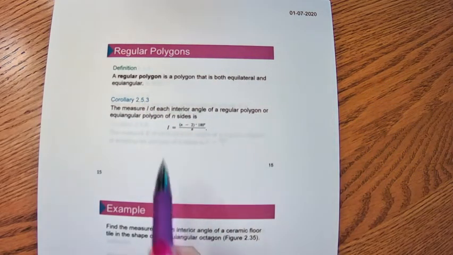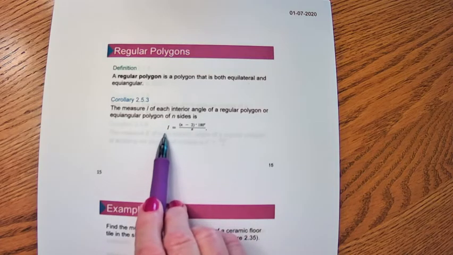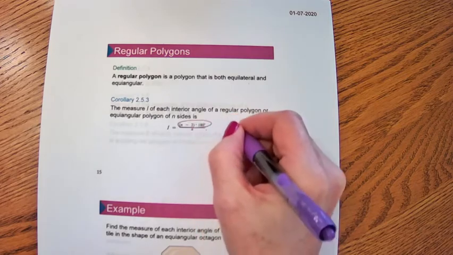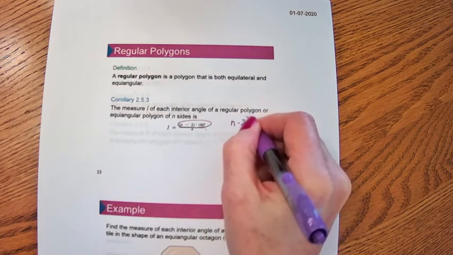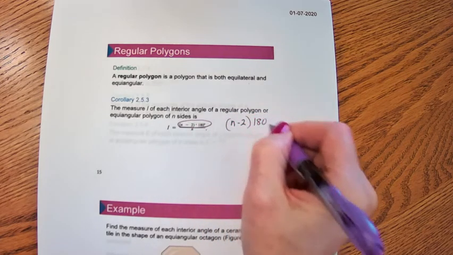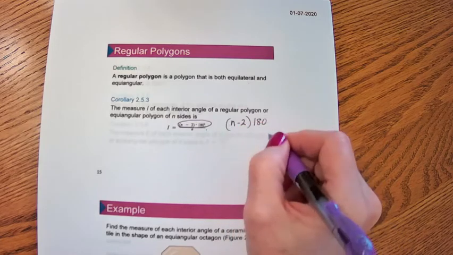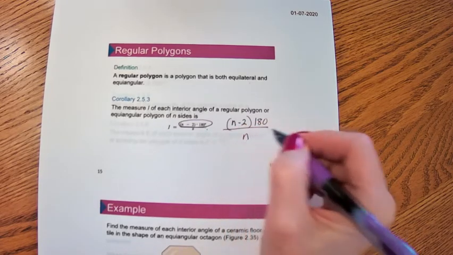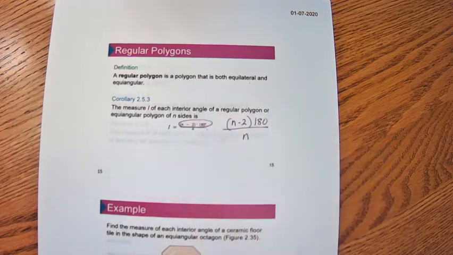And what that means is the measure of each interior angle. Here's my sum: the number of sides minus 2 times 180. That's the sum of all of the angles. If I divide that by the number of sides, that will be the measure of each angle.